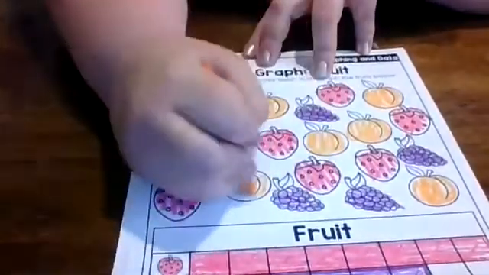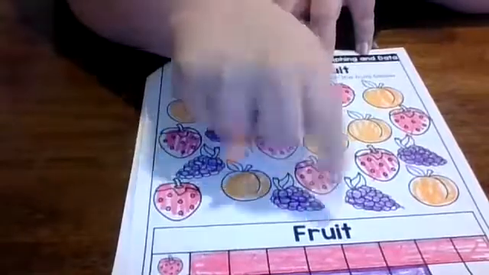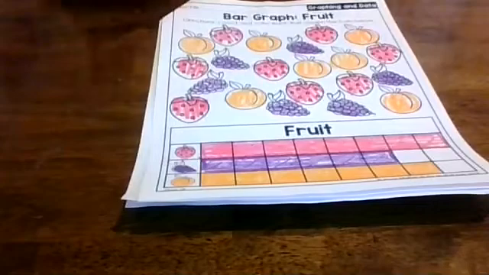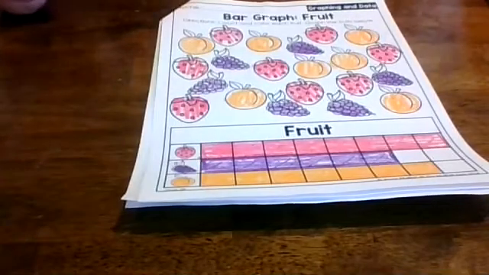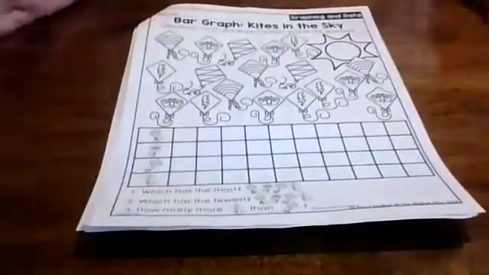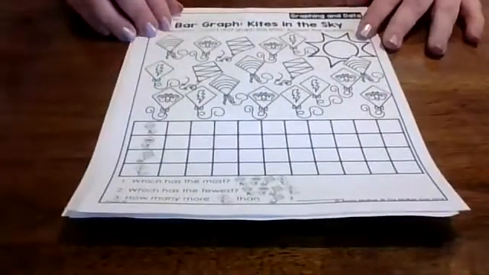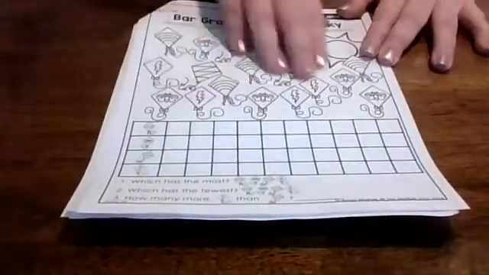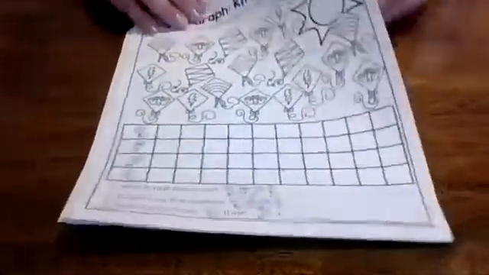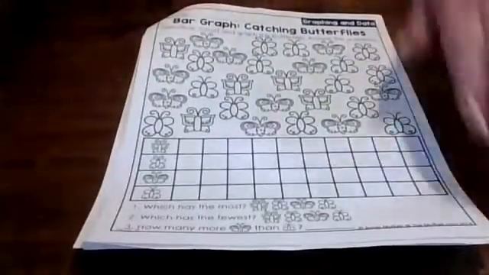Right, and then there you have your fruit bar graph that you just made. Would you look at that? All right, now I'm gonna let you guys do this one on your own because we just made a couple of different graphs. You're gonna do the same thing, collect the data, analyze it, answer the questions, okay? And then same thing with this one, okay?